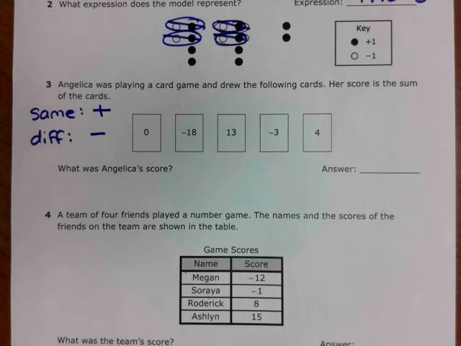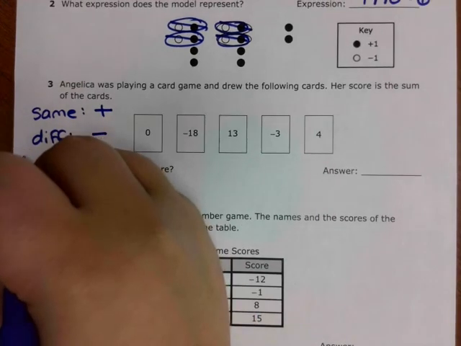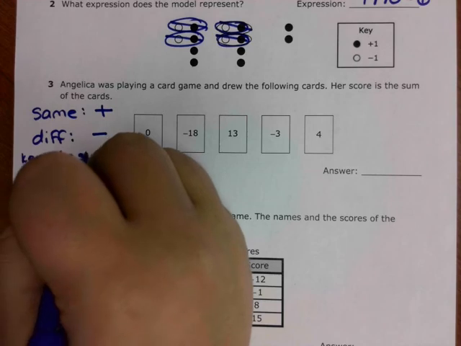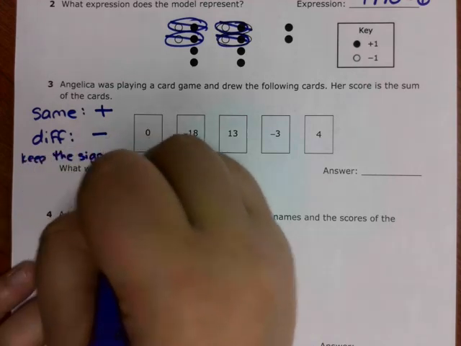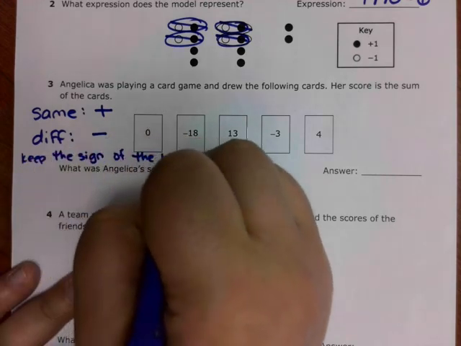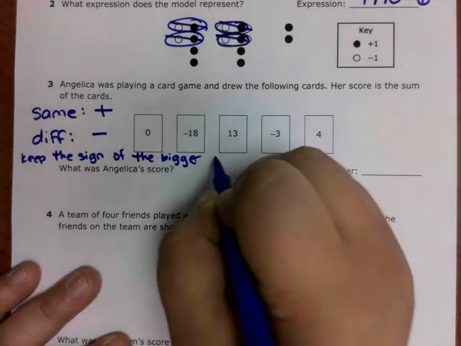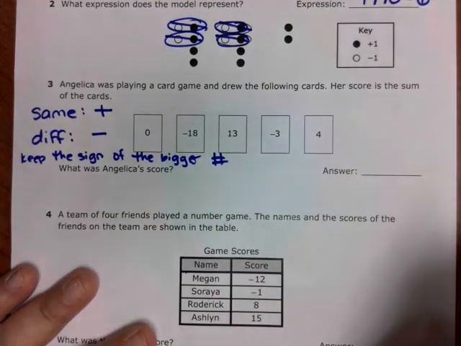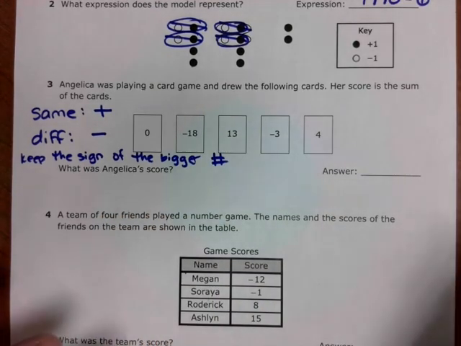So if that's the case, you actually subtract, and then always keep the sign of the bigger number. They didn't give me much space to write here. Keep the sign of the bigger number.